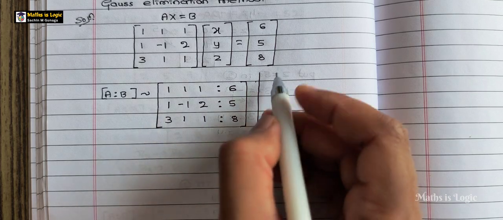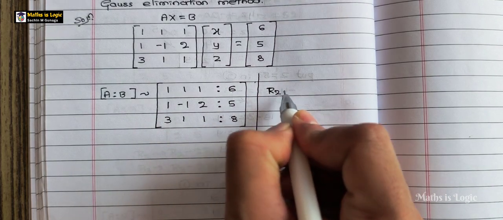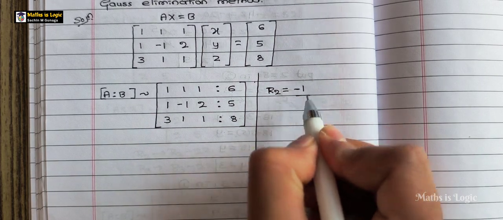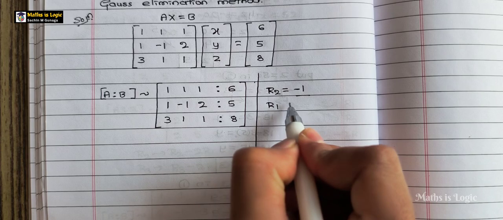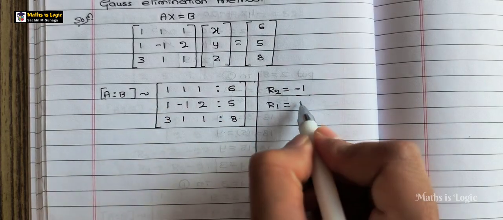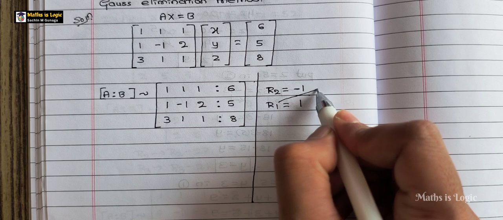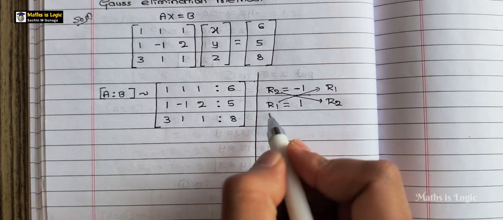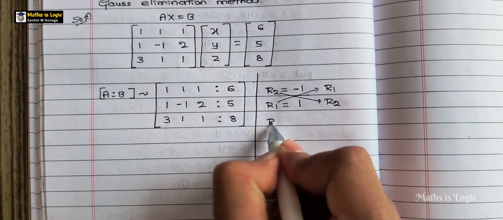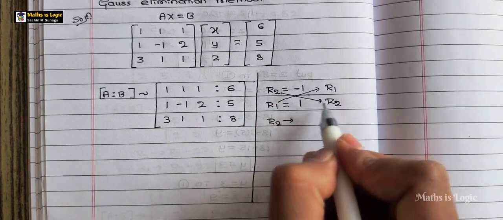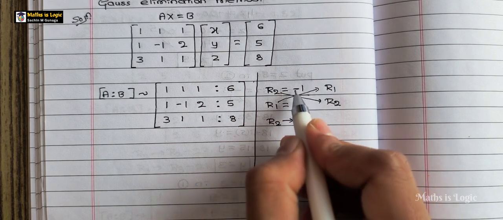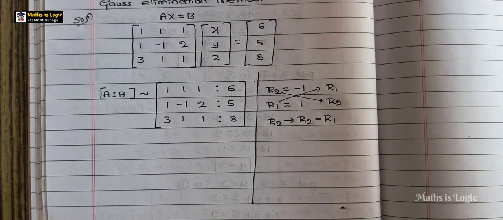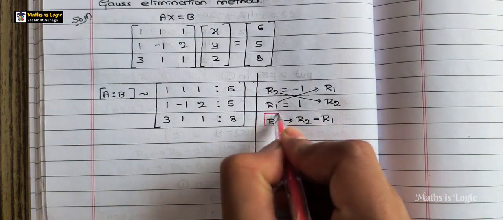First we are changing R2, therefore write R2 is equal to, we need to take the opposite sign, plus 1 is there, take minus 1, divided by the R1 value, take it as it is, therefore R1 value is 1. So write 1. Next here write R1 and next here write R2. Therefore the row transformation goes to R2 changes to 1 into R2 is R2, again minus 1 into R1 is minus R1. Correct? So this is the row transformation formula.